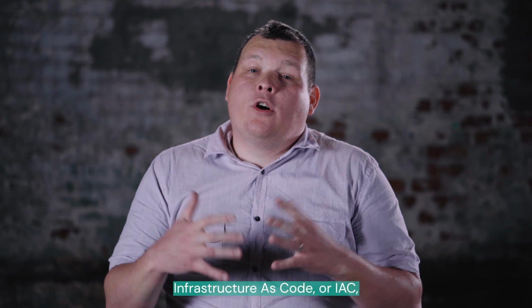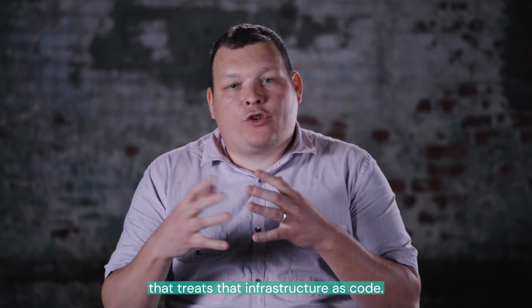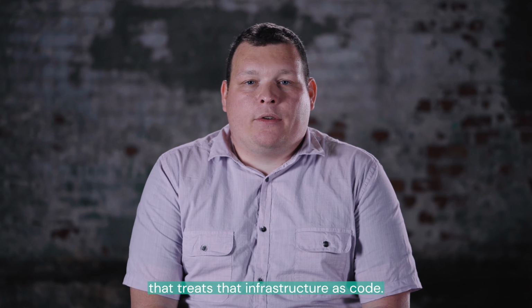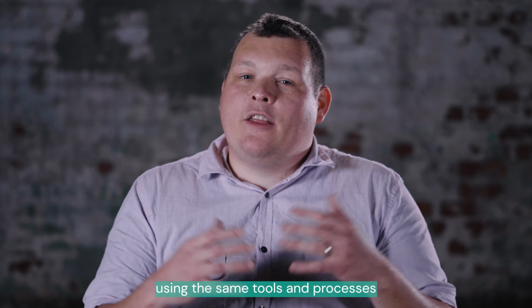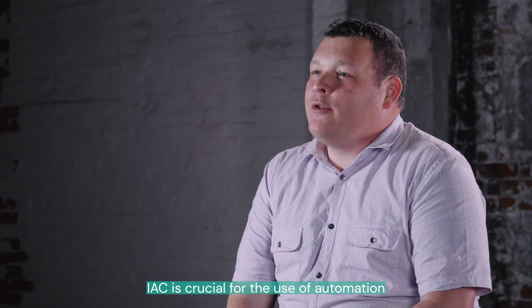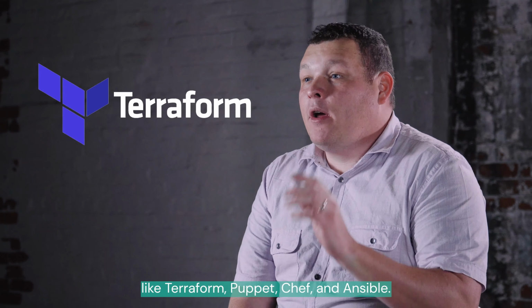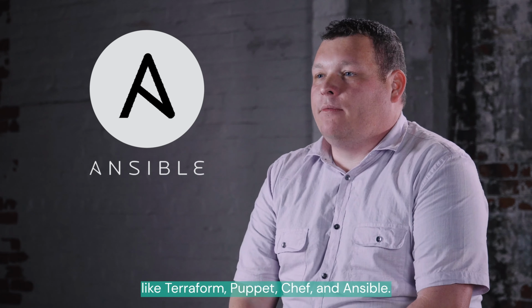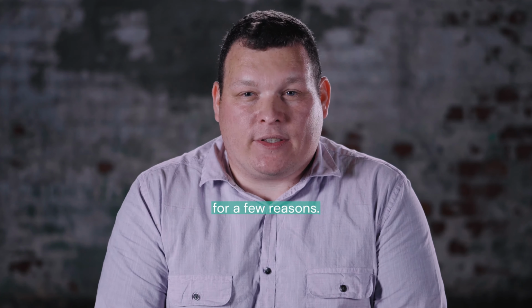Infrastructure as code, or IAC, is a way of managing cloud infrastructure that treats that infrastructure as code. This means that infrastructure can be managed using the same tools and processes that are used for developing your software. IAC is crucial for the use of automation and configuration management tools like Terraform, Puppet, Chef, and Ansible. At Tensure, we recommend taking an IAC approach for a few reasons.